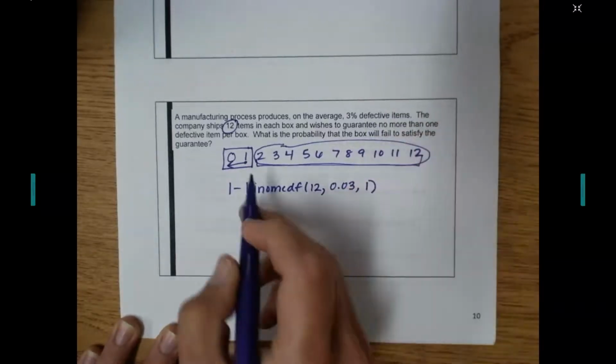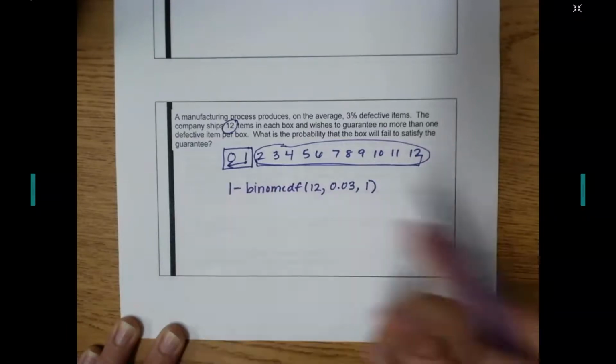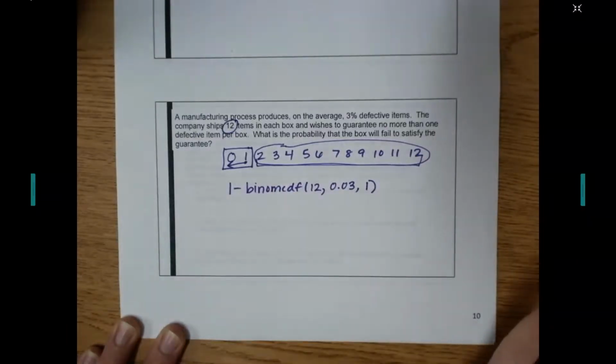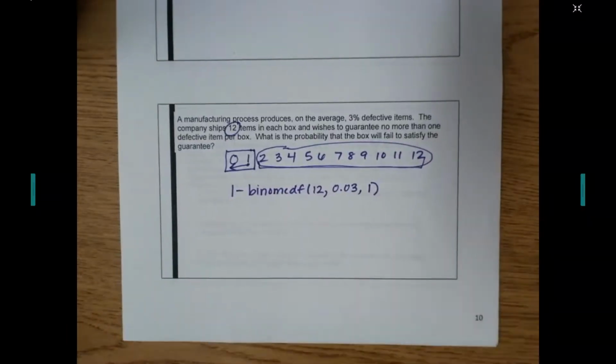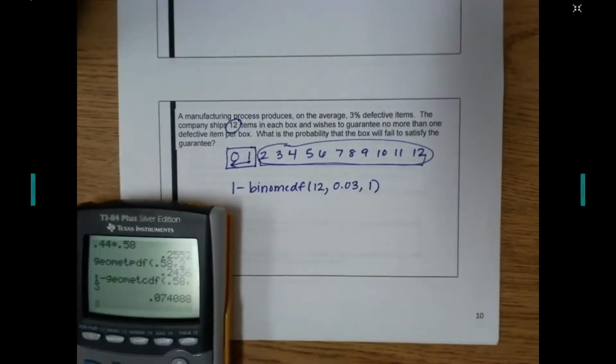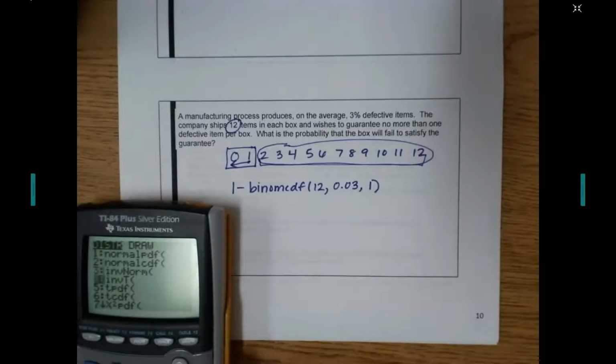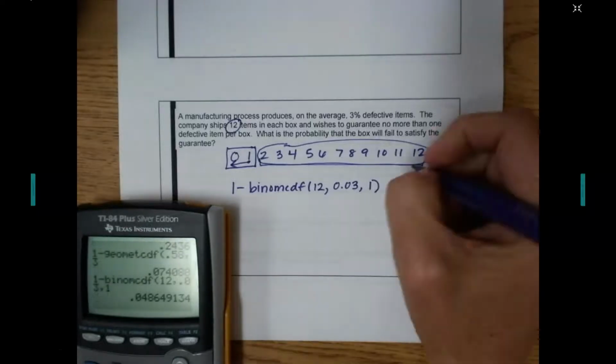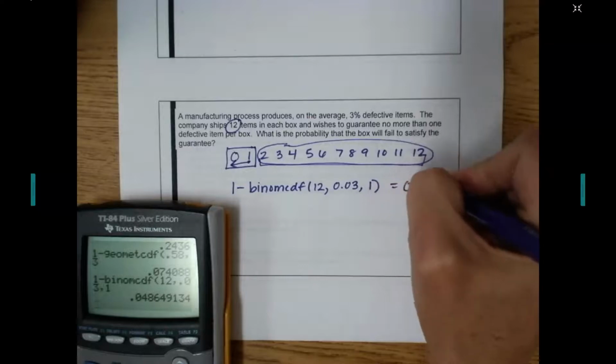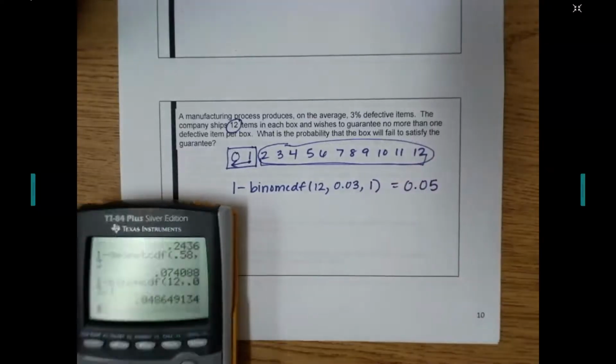And I'm subtracting away 1 or less, because if they had 1 or less, they satisfied the guarantee. So on my calculator, if we do 1 minus second bars binomial CDF, 12, comma, 0.03, comma, 1. The probability of this happening is about 5%.